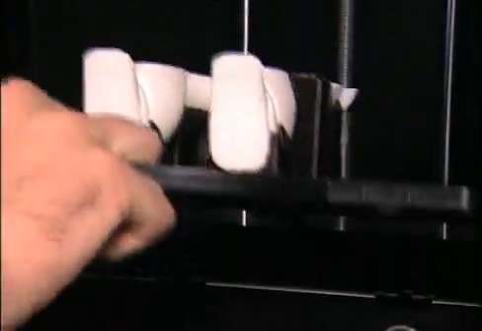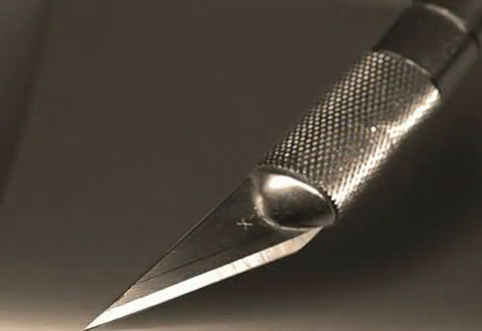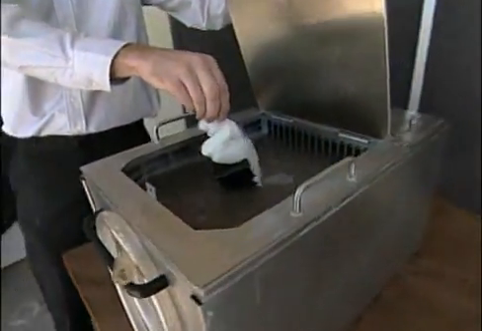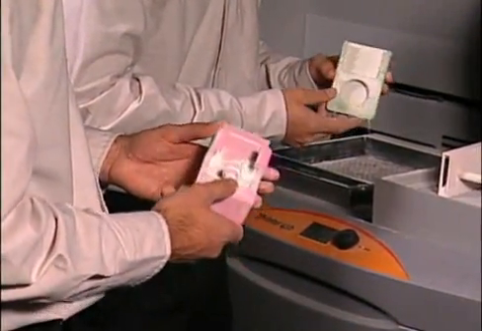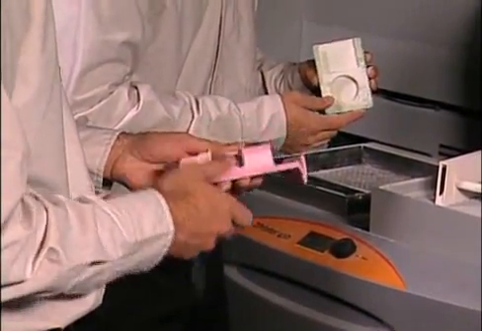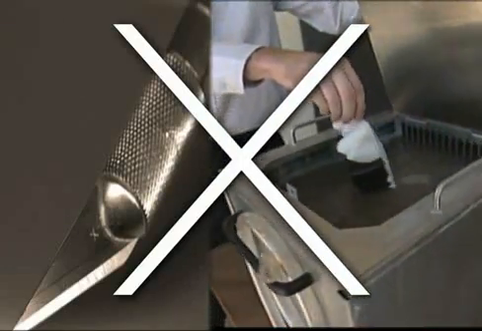For students to create models on their own without teacher supervision, the 3D printer must be safe. Dimension printers require the student to use sharp instruments to cut their parts free, and corrosive baths are needed to finish a part. When a part is printed on a Z printer, the models emerge ready for application of a non-toxic surface finish. No sharp tools or toxic chemicals are needed.